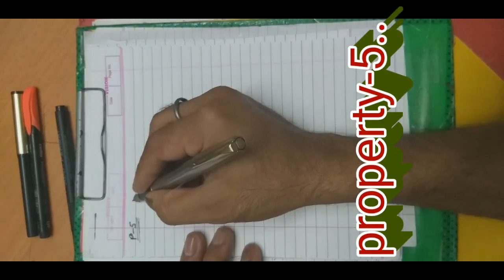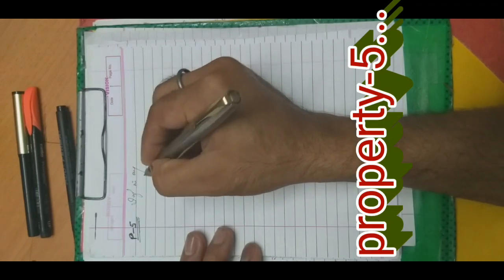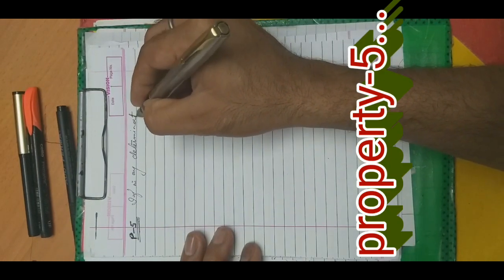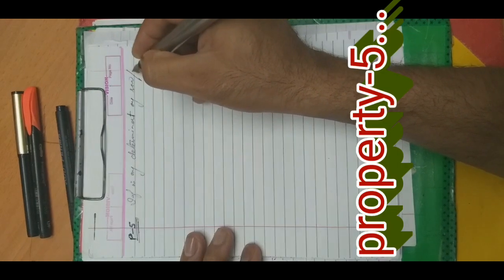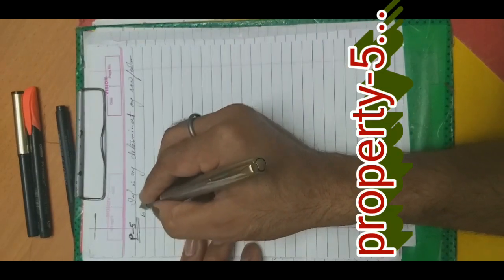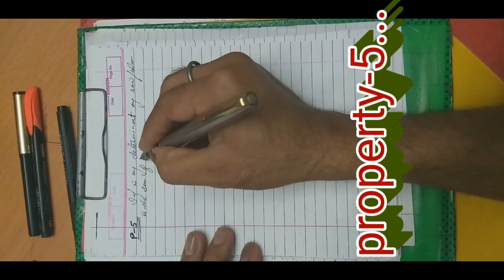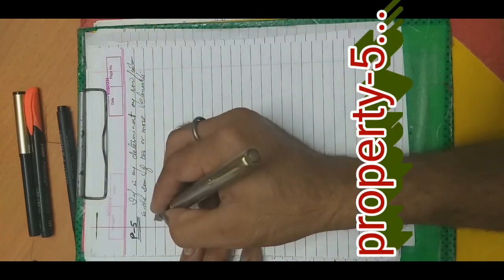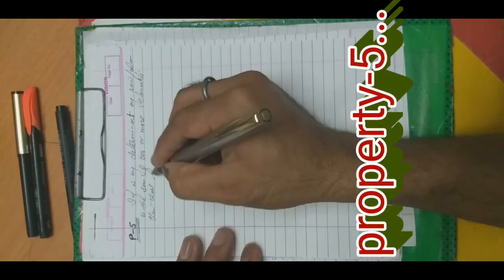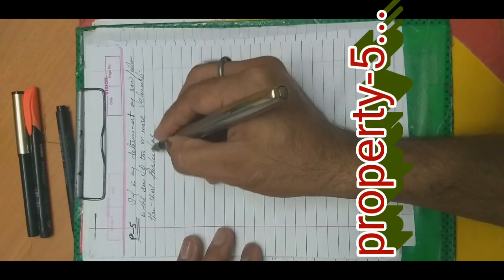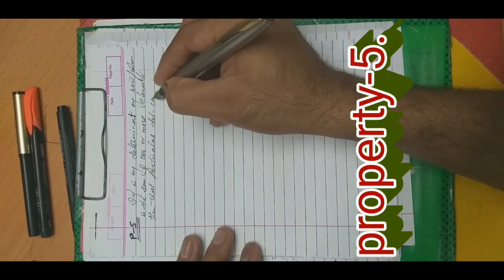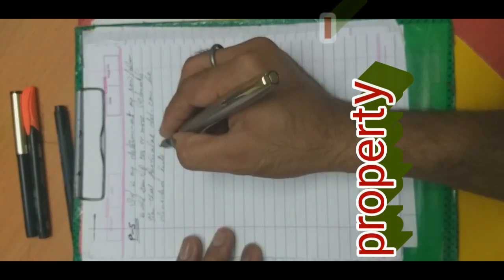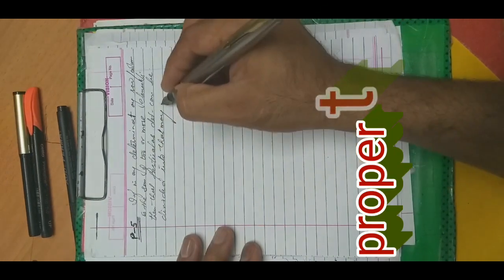What I mean to say is, if in any determinant any row or column is the sum of two or more elements, then that particular determinant can be divided into that many determinants.